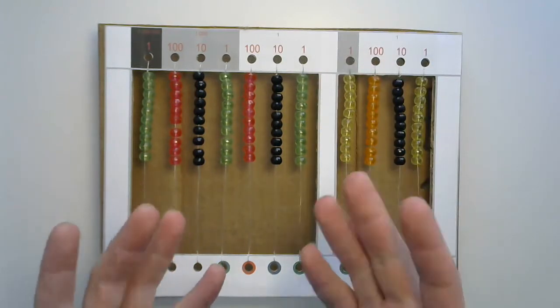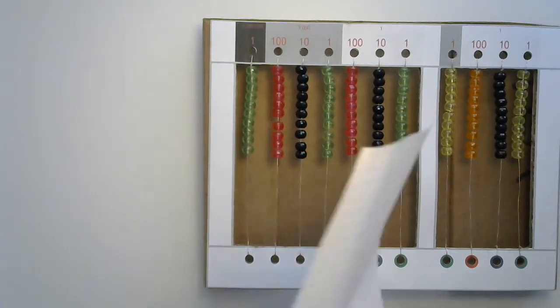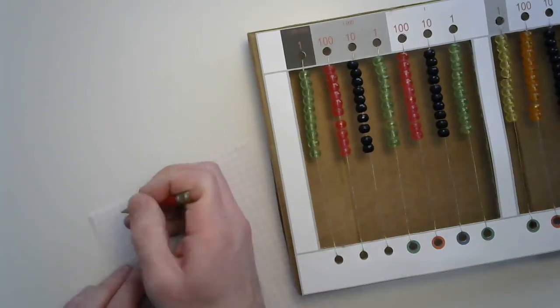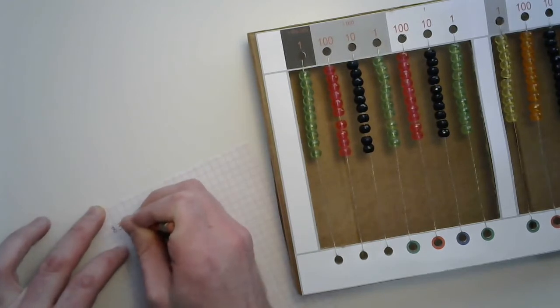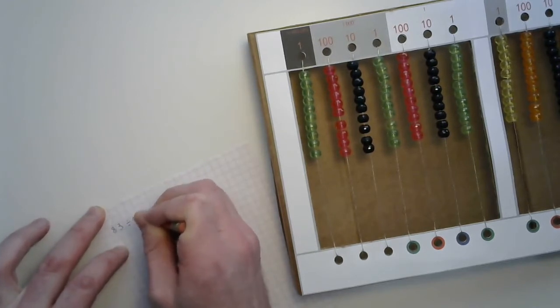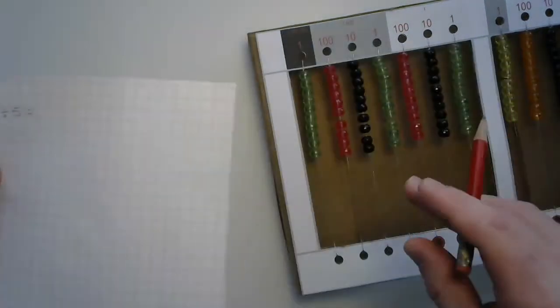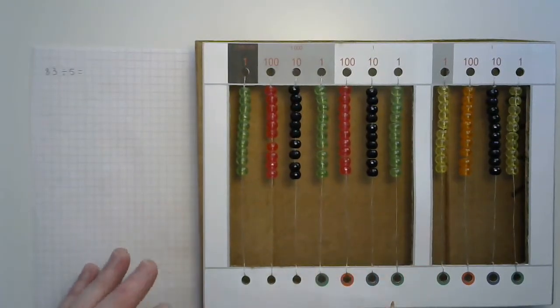So let's do some division. We'll move this to the side, and let's get our graph paper out. First problem, let's do something simple. We'll do 83 divided by 5. And I'm going to write that horizontal, just like that. 83 divided by 5.